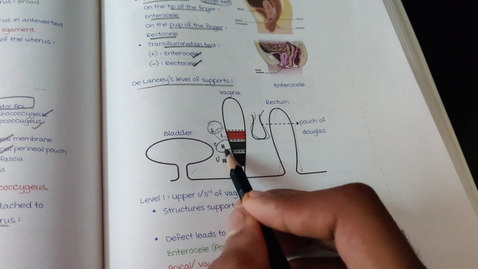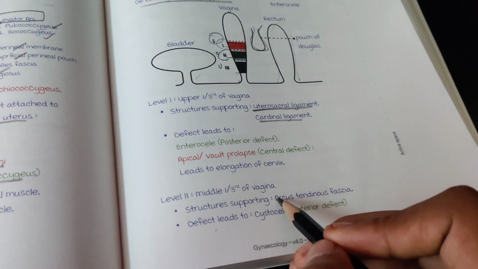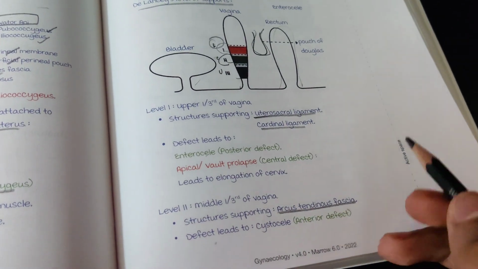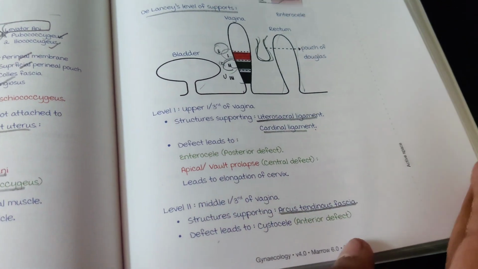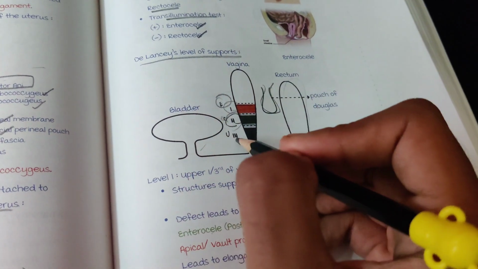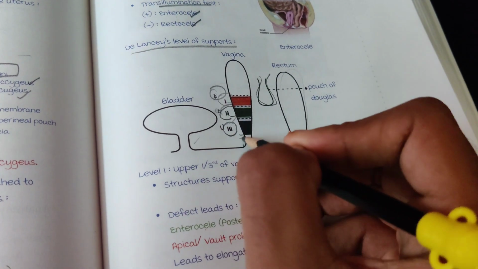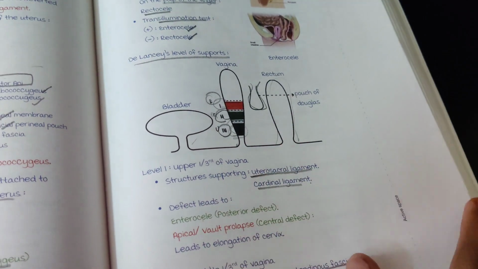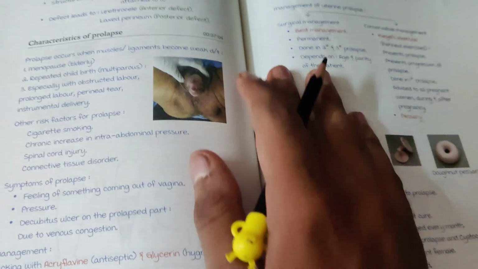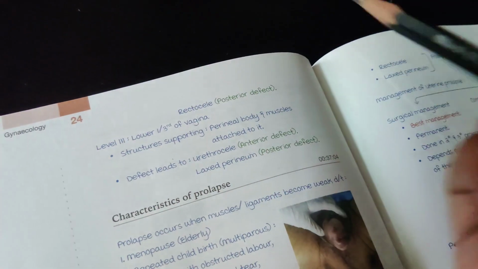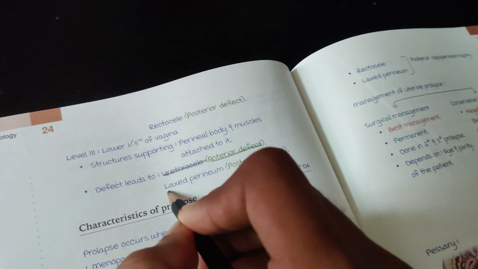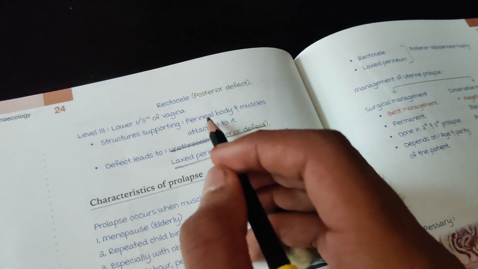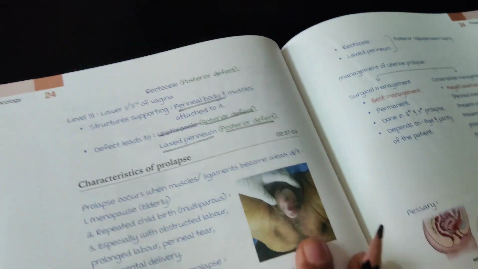And coming to the second level, the structure supporting it is the arcus tendineus fascia, and if there is any defect, it leads to cystocele. And coming to the third level, if there is any defect in the structures supporting this level, there is occurrence of urethrocele if there is an anterior defect, and lax perineum if there is a posterior defect. The structure supporting here is the perineal body.